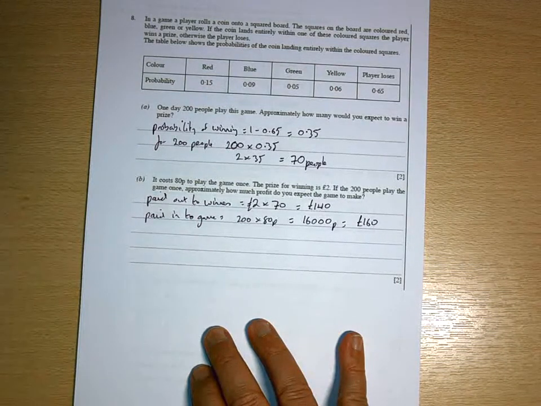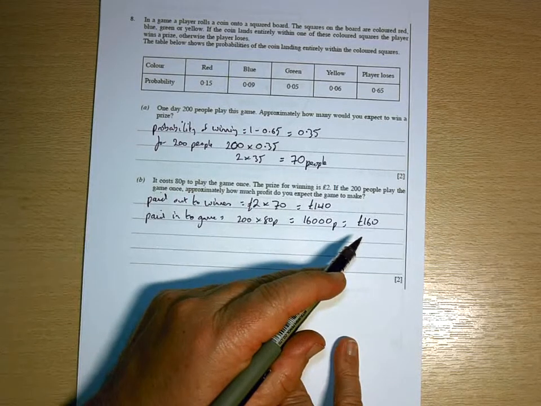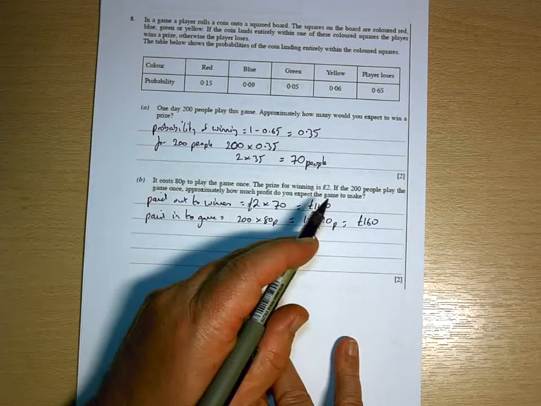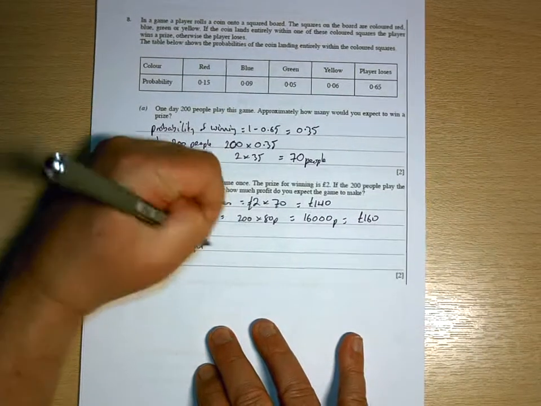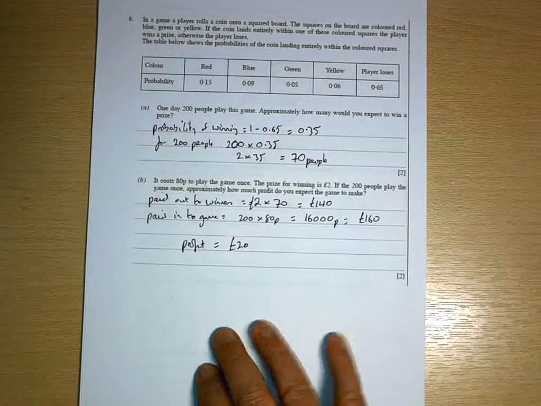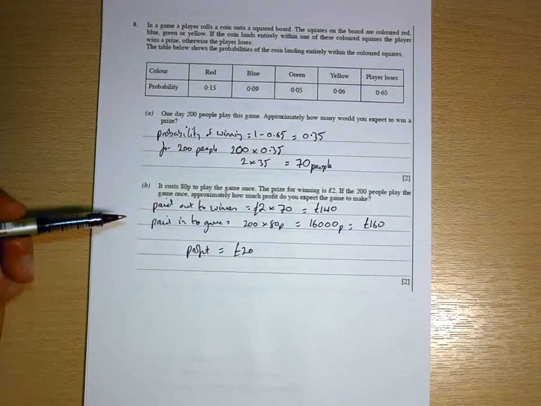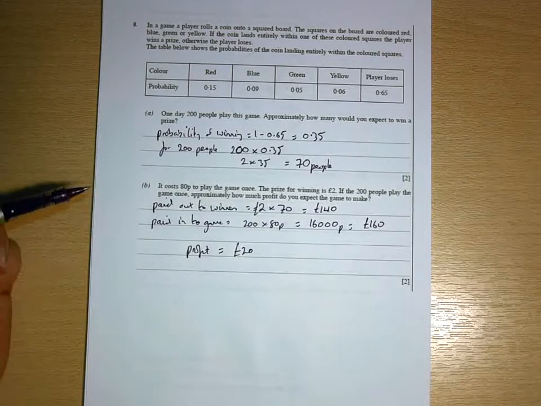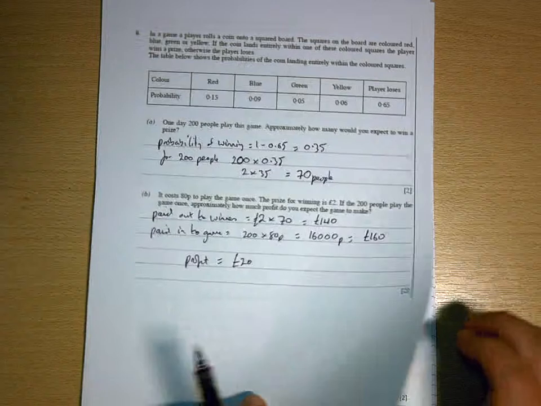So how much profit do we expect to make? Well, there's £160 paid to play the game. He's got to give out £140 in winnings, so the profit is £20. Hopefully now you're starting to see a pattern with that. Again, Jones and Sons, intermediate tier, games of chance. Practice those, it's really worth it.